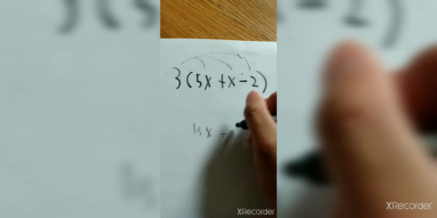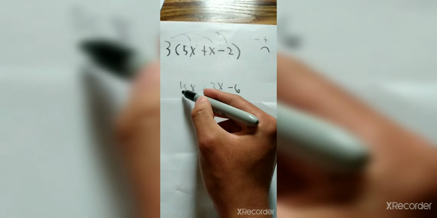Then we have 3 multiplied by x, and a number times a variable is going to be a number with the variable. So we say 3x, and we have one more number that we have to multiply, the negative 2. So 3 multiplied by negative 2: a negative times a positive is a negative. So that'll be negative 6. There was one more thing we could do. We can have 15x plus 3x turn into 18x because they're the same. Then, we get to subtract 6. And now, we have our simplified expression.